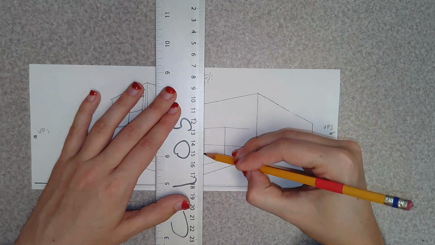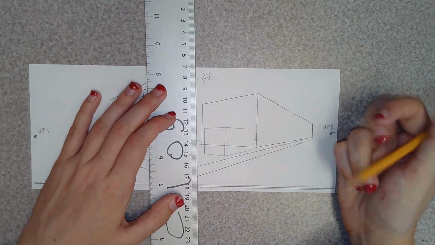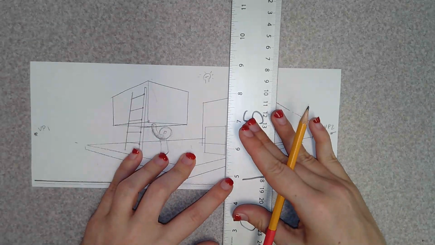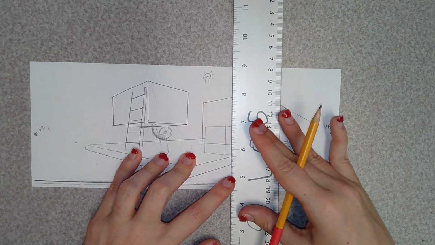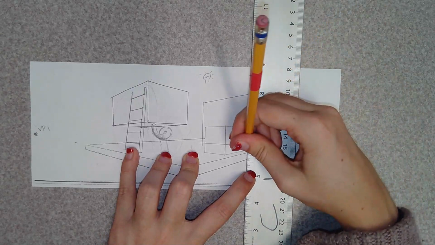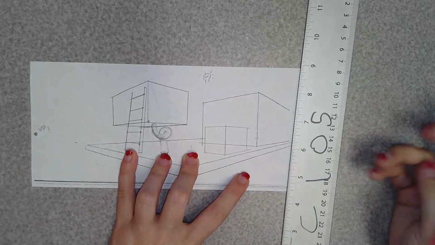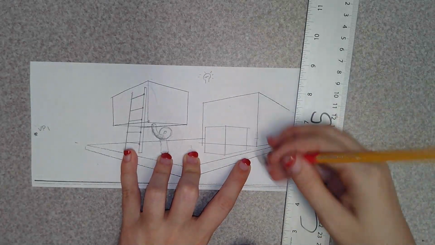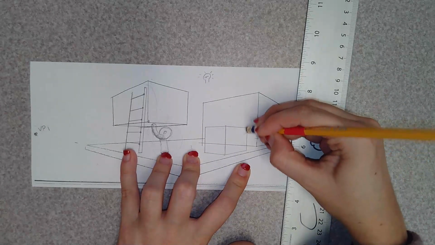I'm pulling it over, chopping it off in space. Same thing on the other side, lining my ruler up, pulling it over, there you go, chopping it off in space. If you have extra lines, get rid of them. Okay.